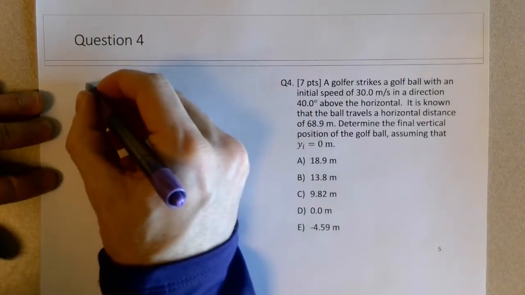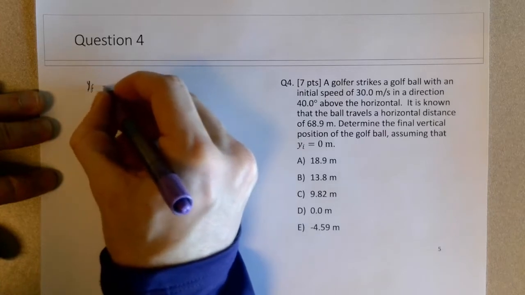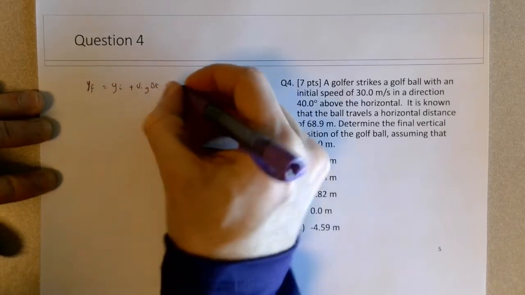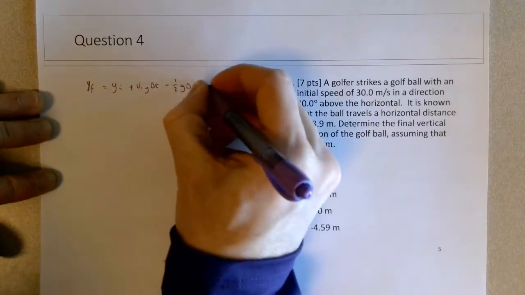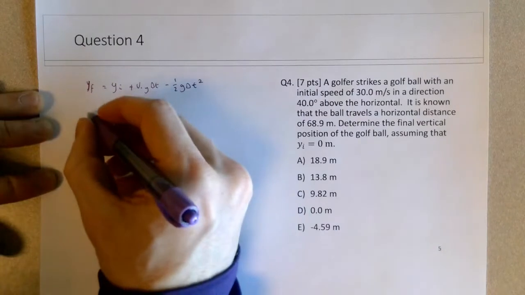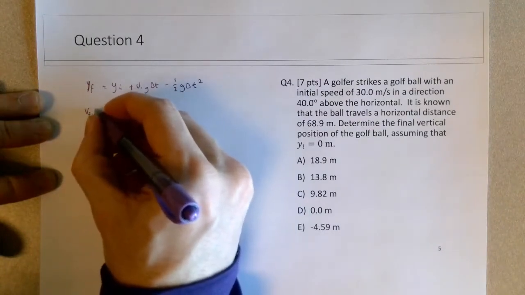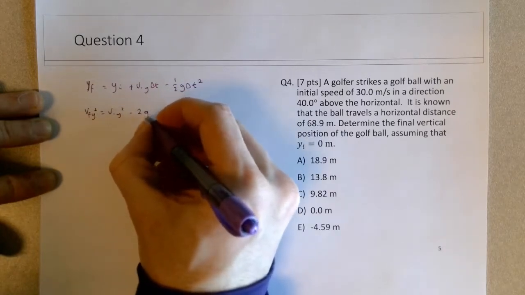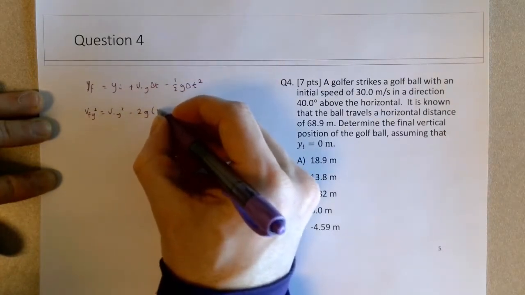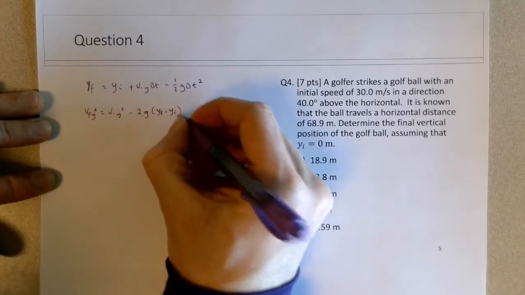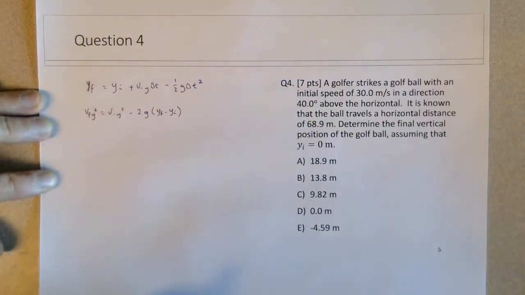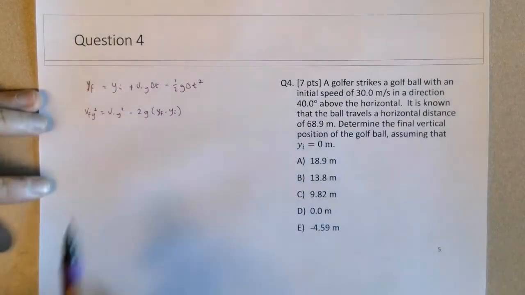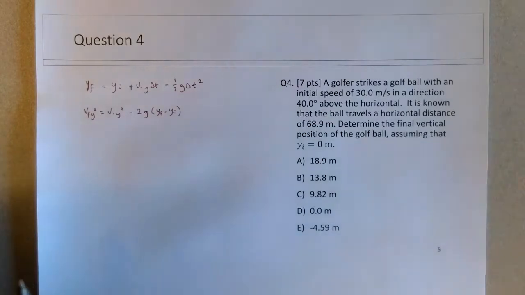So we could look at the equation that yf equals yi plus viy delta t minus 1/2 g delta t squared. Or we have a second equation that states that vfy squared equals viy squared minus 2g delta y, and the delta y would essentially be yf minus yi. So we can look at both equations and think about what I'm trying to solve. This is the variable I want to solve for. And what other quantities do I know?